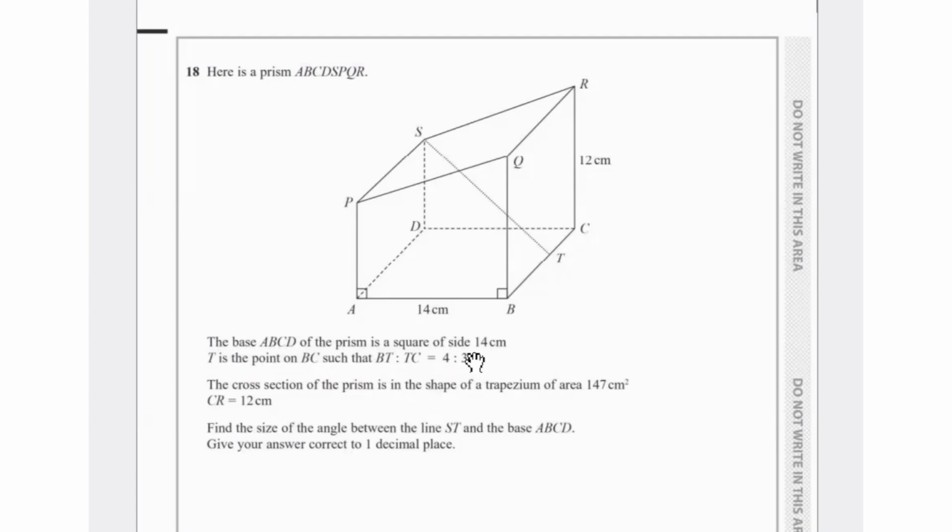So what we will do is, we know that the cross section area is a trapezium, and that's 147. This is 14, this is 14, this is 14, and this is 14 because it's a square base. If BC is 12, QB is also 12. So using the area of the prism, we can find PA.